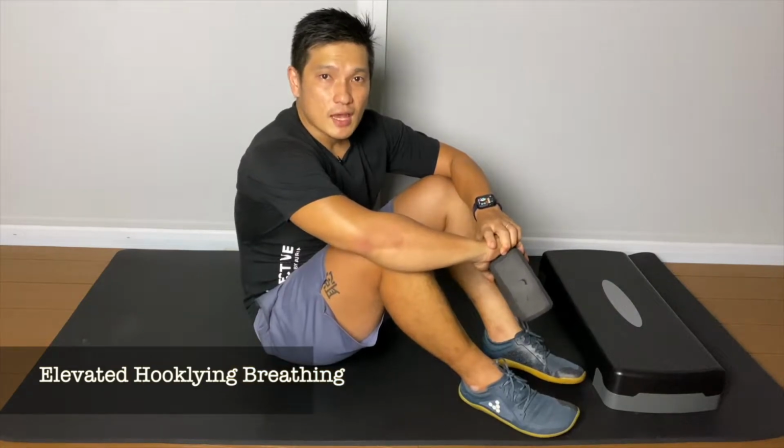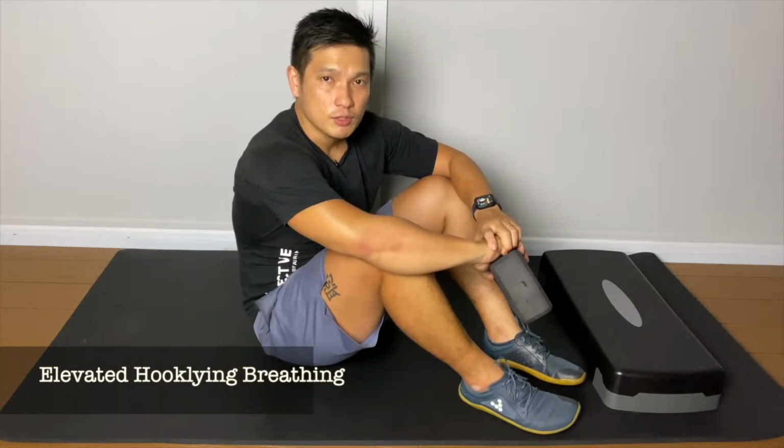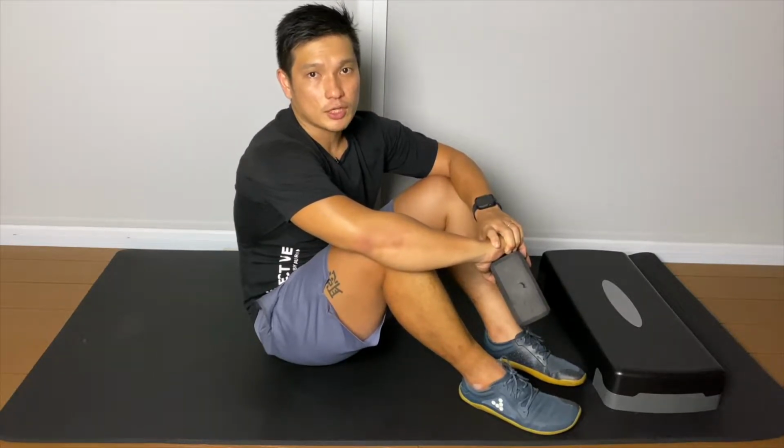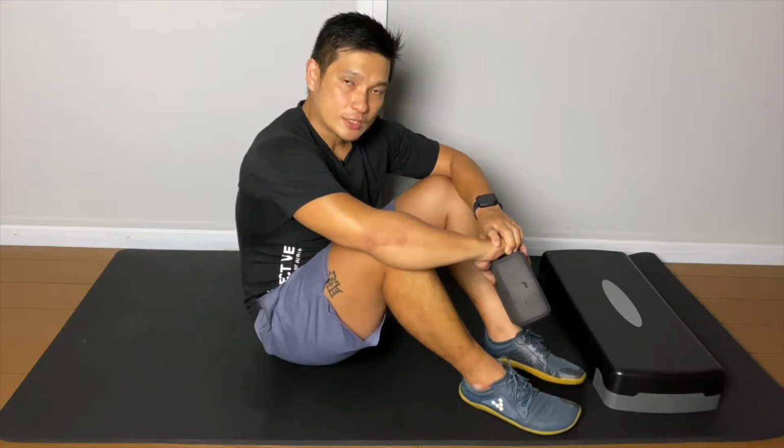Hi, this is the elevated hook-lying breathing drill. What this activity does is that it's going to teach the body to posteriorly orient the pelvis and gain some good external rotation measures. Alright, so let's get into the setup.